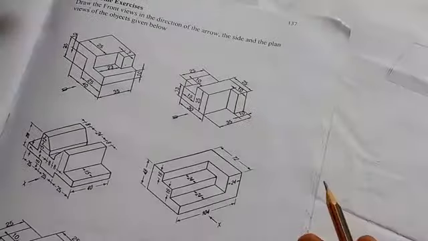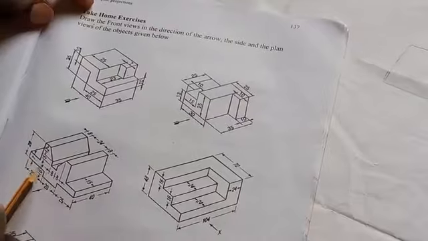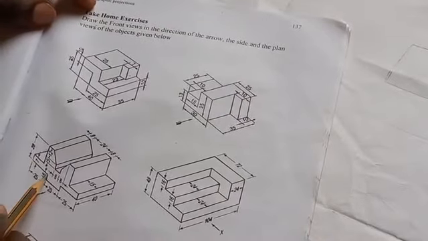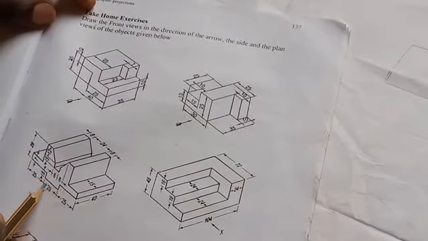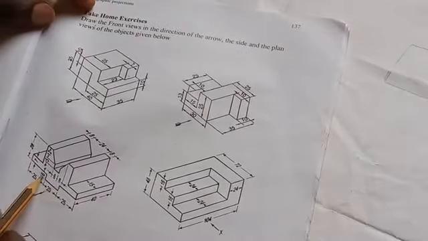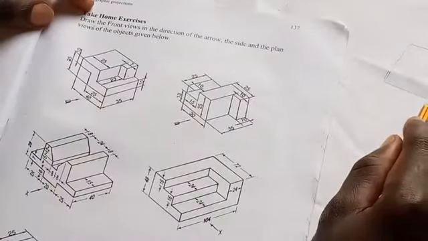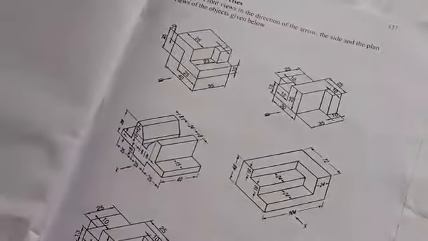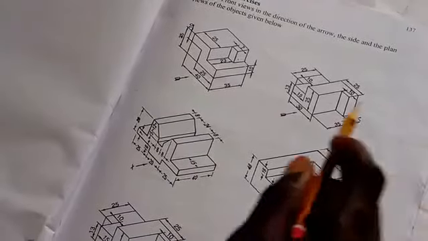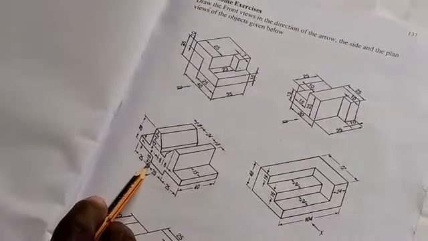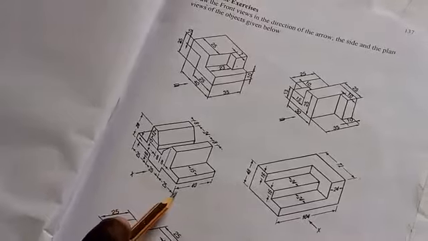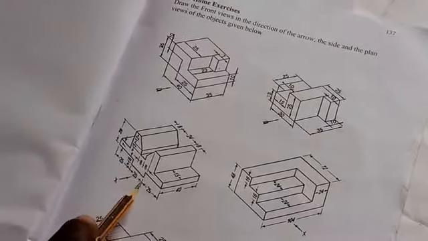So let's continue. From this view, you will notice that there is a half part here, and the half part they told us is 6. You notice that from this point, this is 20, and from each edge is 25, 25.